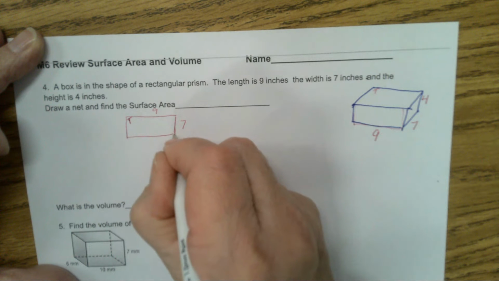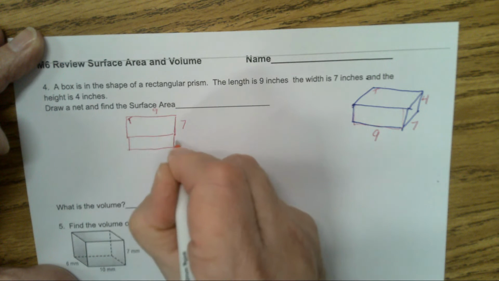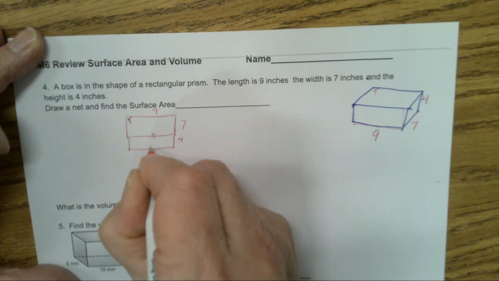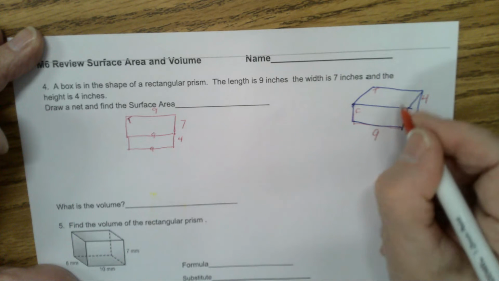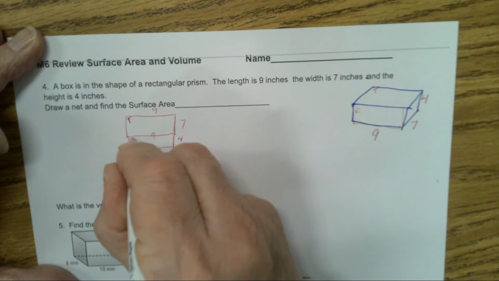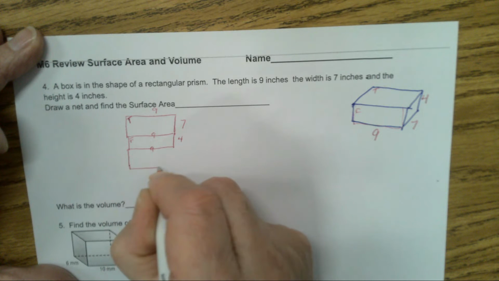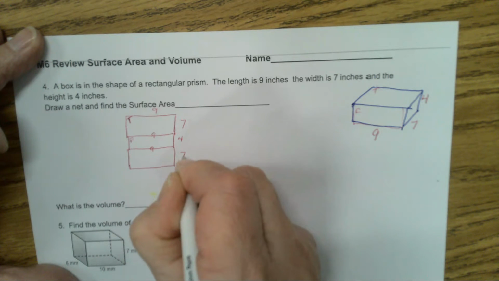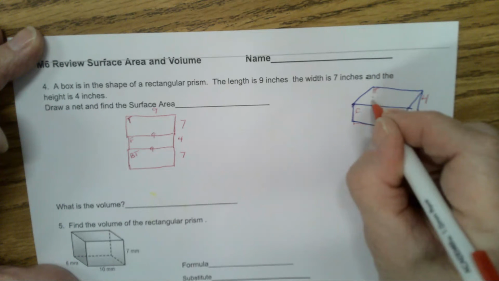So this is a 4 by 9. And all of these are going to be 9s, right? Then I've got the bottom. The bottom is just like the top, right? It's going to match the top. 9 by 7.